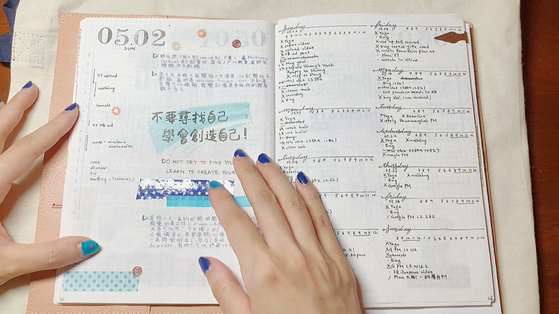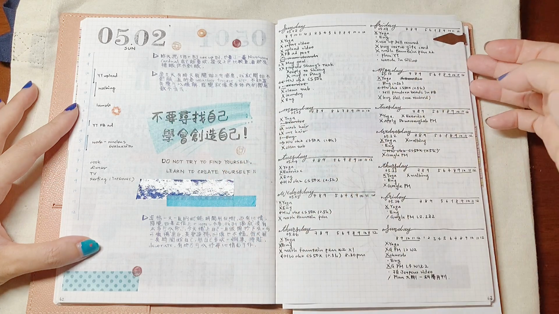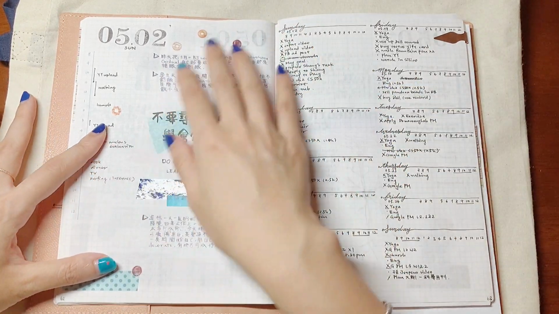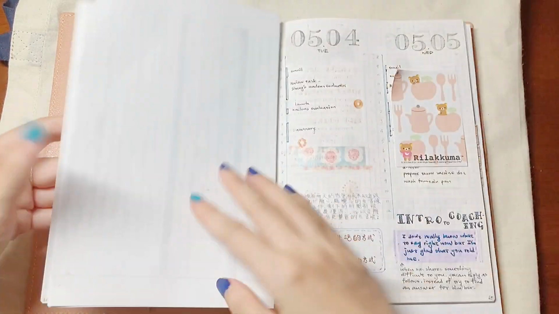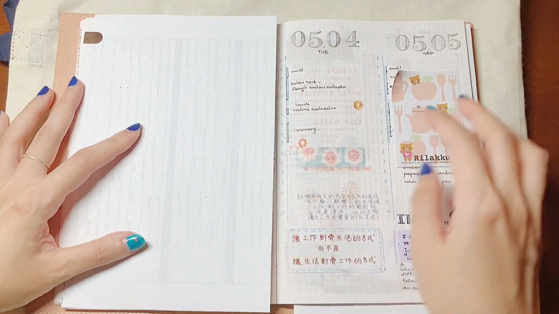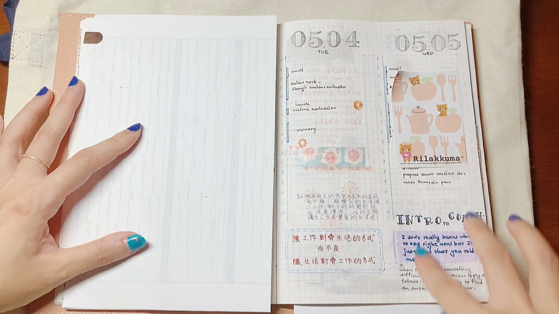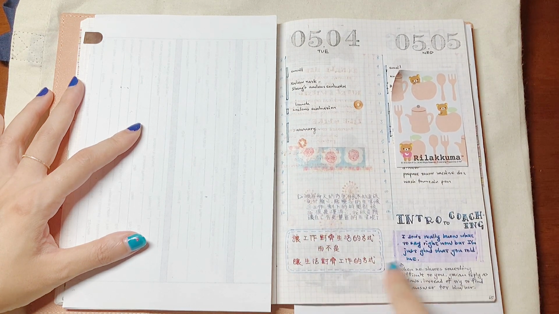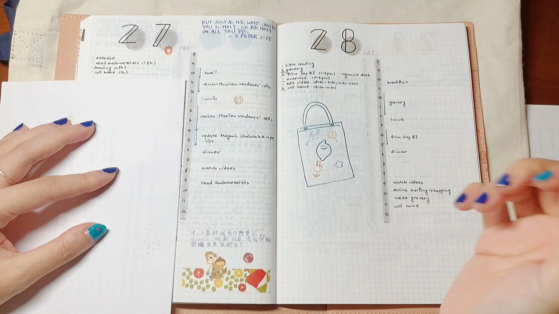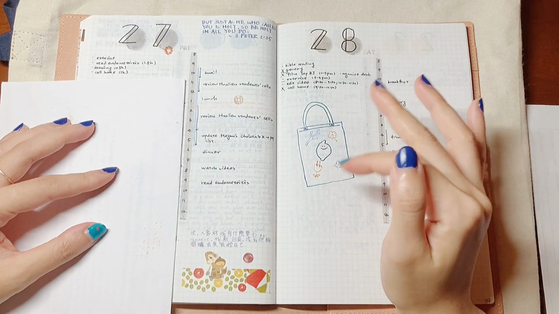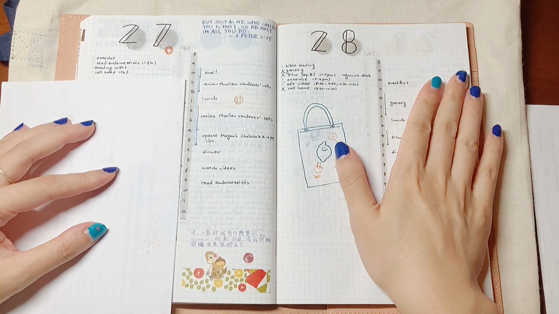There are tons of things that you could add here, for example. And if I don't have that many things to add, then usually it becomes 2 days per page, with some diary, quotes, and notes that I want to write. The second way to have bullet journal style daily spread is like this.